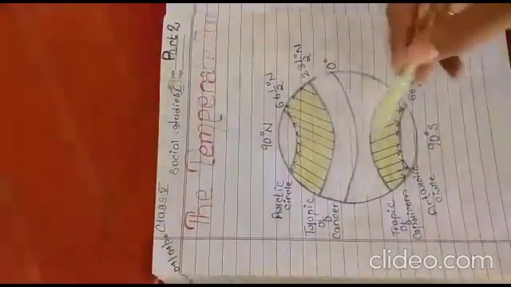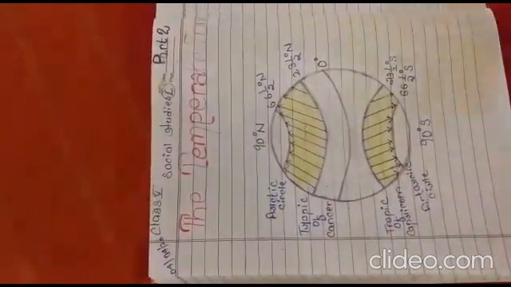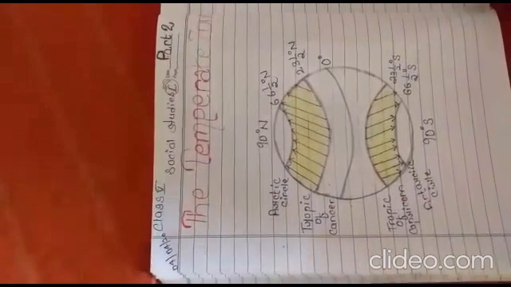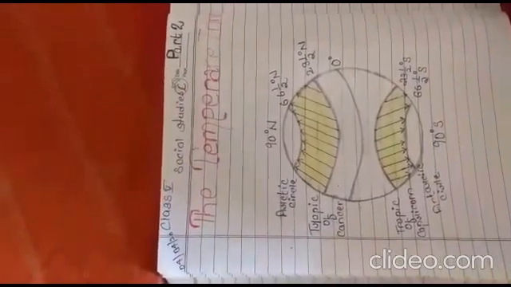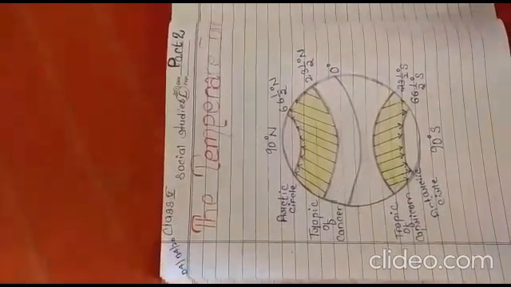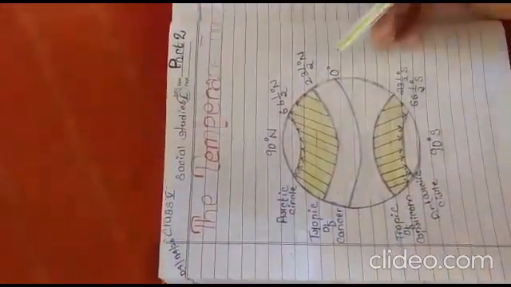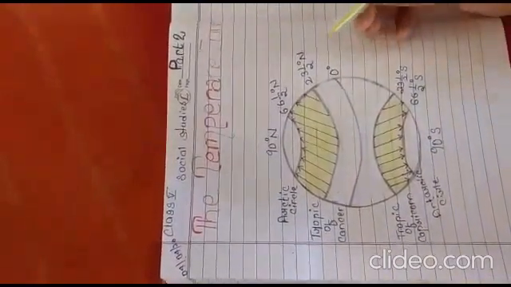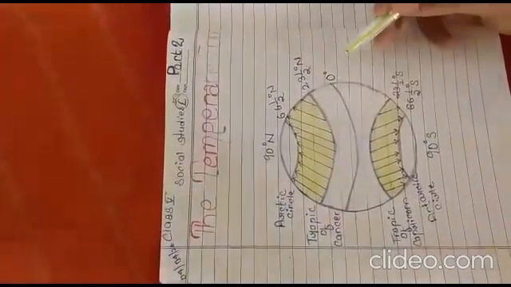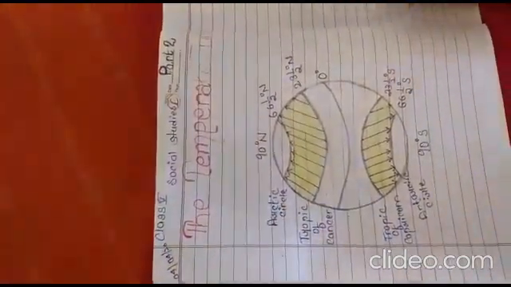These temperate zones have a moderate type of climate. That is, it is neither too hot nor too cold. These zones receive slanting rays of the sun and thus are comparatively cooler than the places lying in the torrid zone. They have a moderate climate just because they receive slanting rays. If the sun rises from here, they receive slanting rays like this. That's why these places are cooler in comparison to the torrid zone.